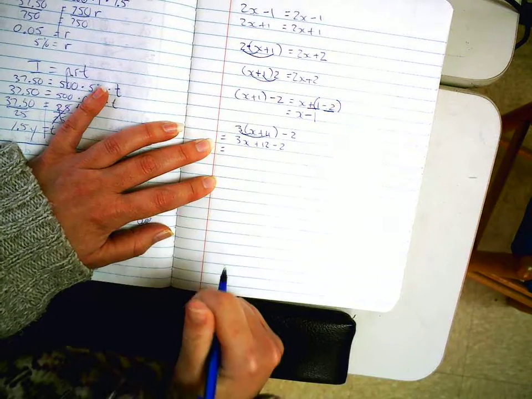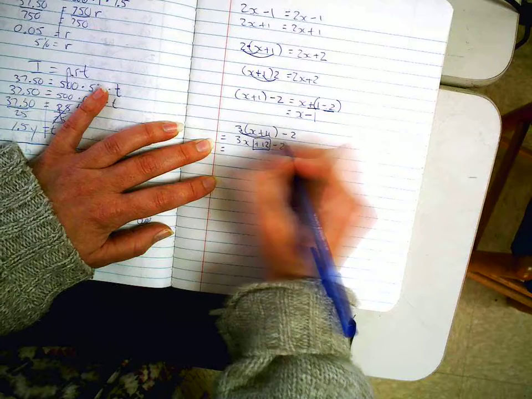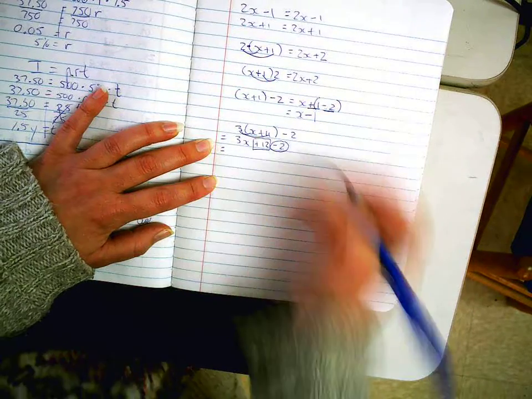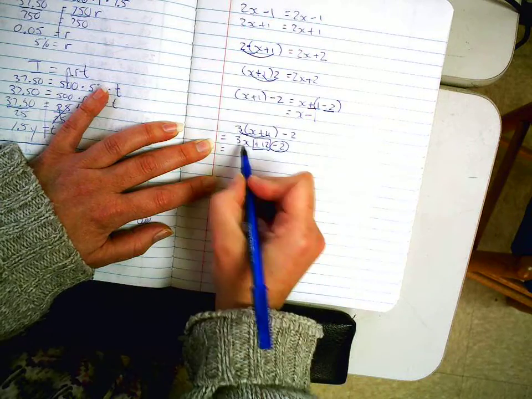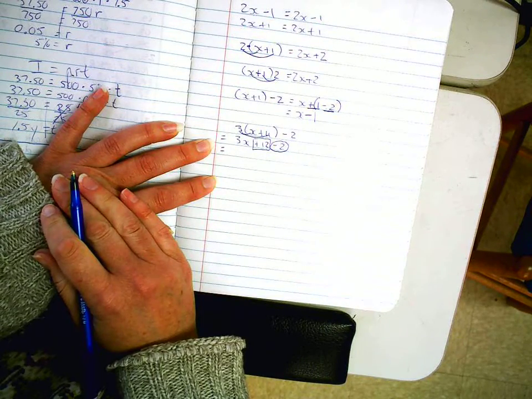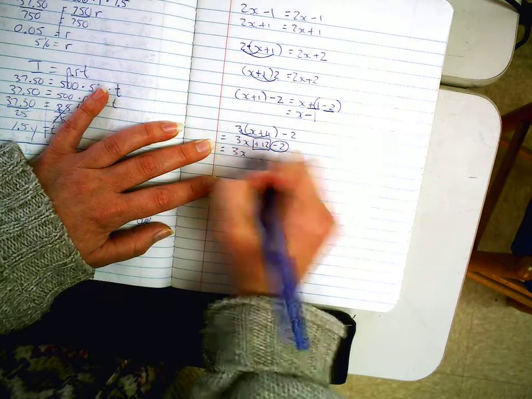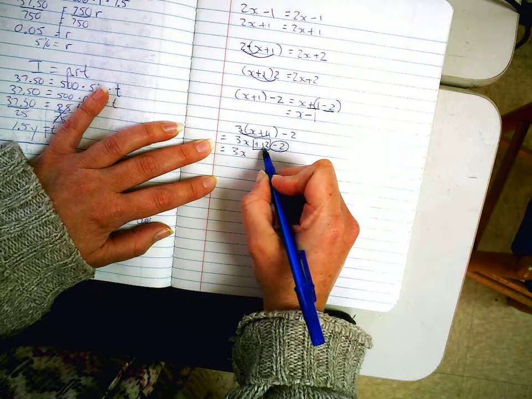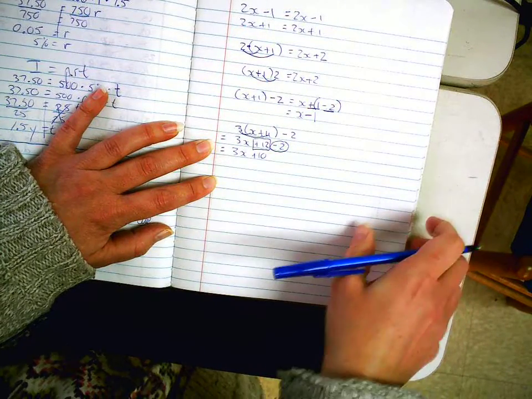Now what do I do? I add and subtract like terms. Here I have positive 12 and here I have negative 2. Which one wins? The 12. By how much? By 10. And what about the 3x? Is there any other x's that I can work with? No. So 3x just stays 3x. And remember, this one won by 10, so it's positive 10. And there is my answer.